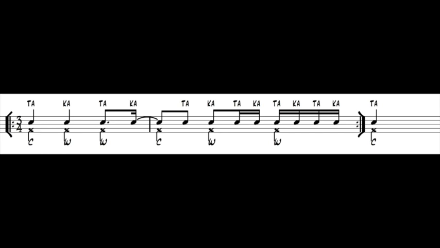And we will do the same for the eighth notes. And when we get to the 16th notes, we will say taka, taka, taka, the smallest component 3 times. And so if we come back to the geometry, we can see how this works in this case as well. Ta, ka, ta, ka, ta, ka, taka, taka, taka.